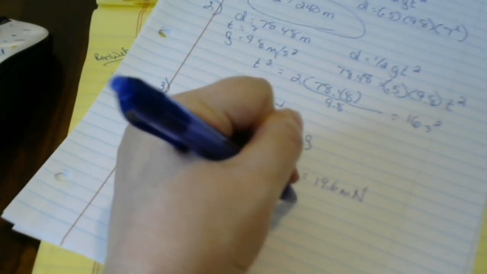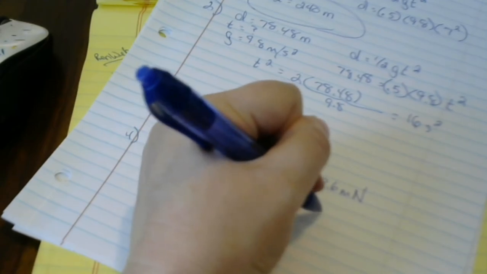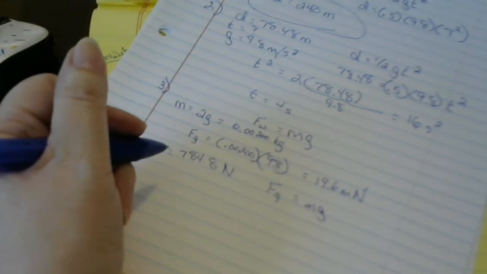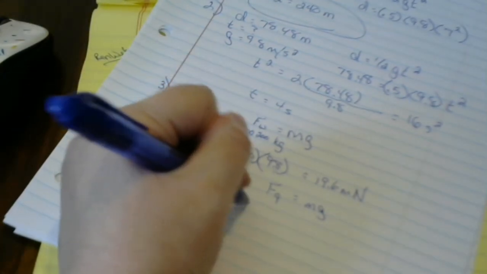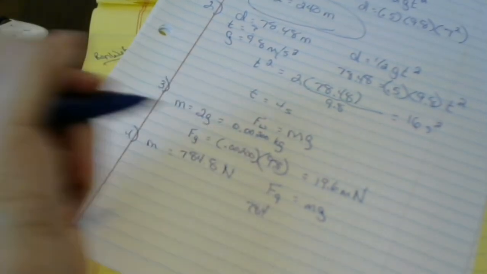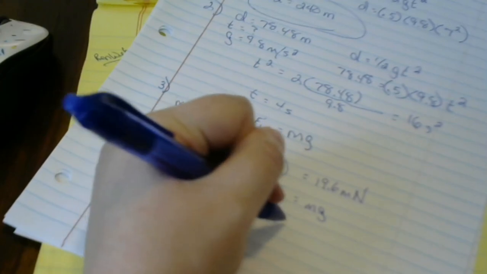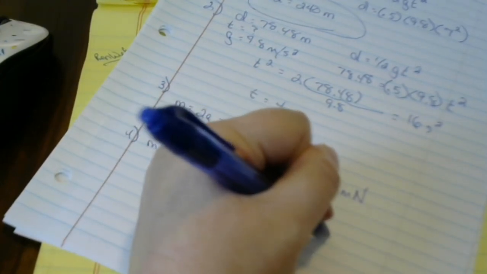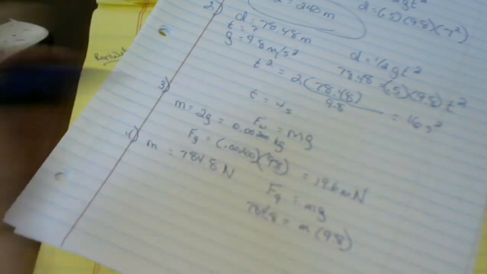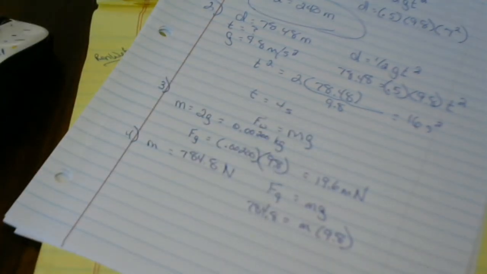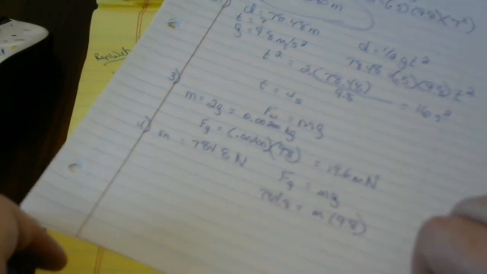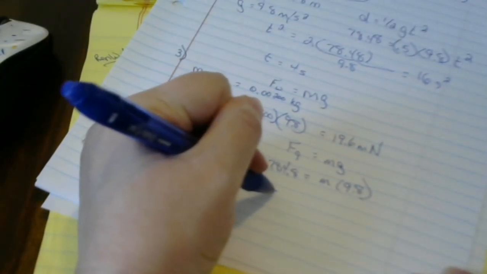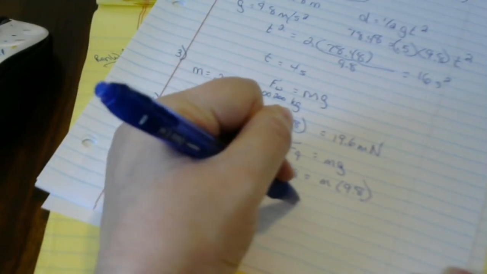Force of gravity, or weight, is mass times gravity. Okay, so you have 784.8 newtons equals mass times 9.8. And you throw that around with some algebra, and that is going to be 80 kilograms.